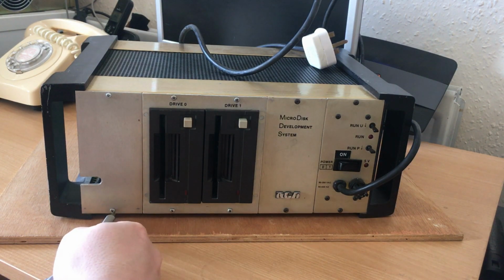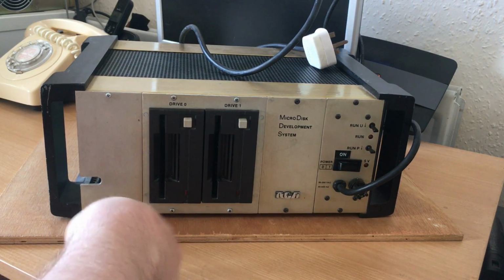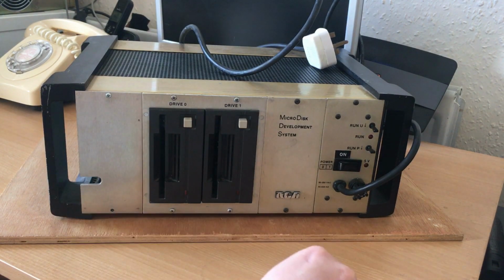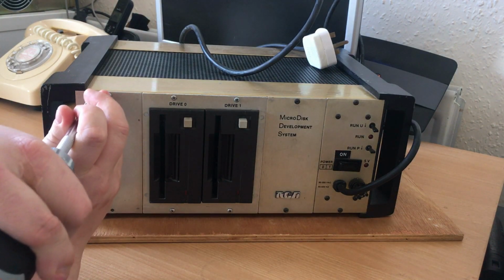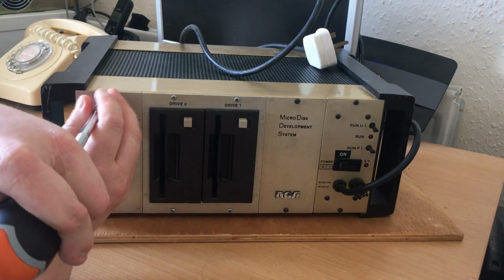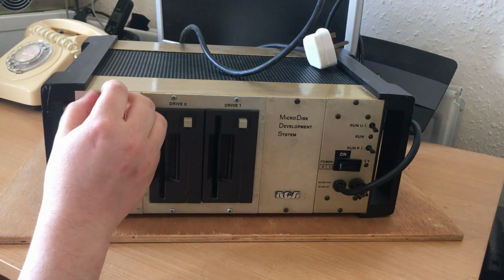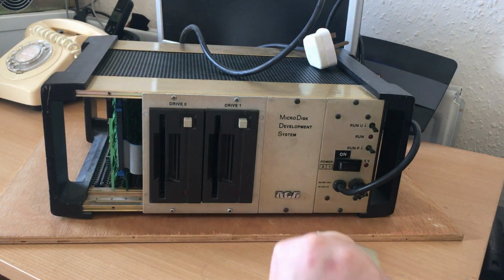Okay, let's take this puppy apart and see what's inside. So, all of the microboard cards are in these 2 slots here. There's 4 slots behind each of these panels. They simply come out with some Phillips head screws.